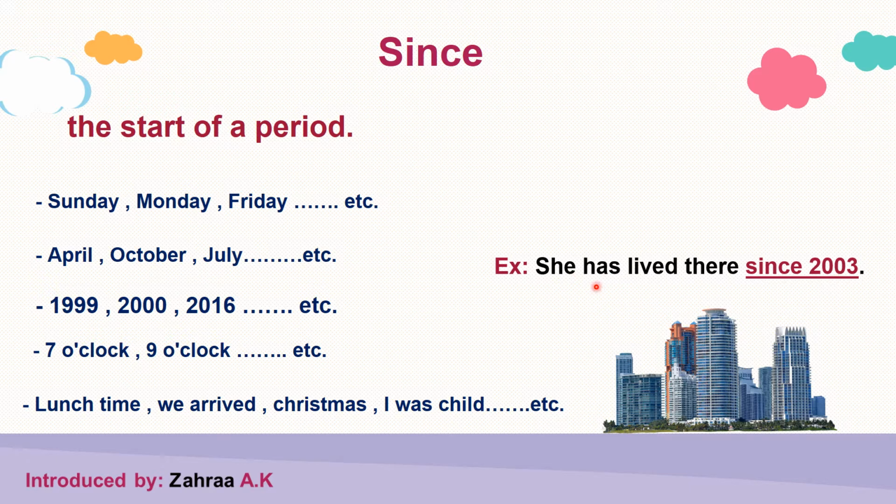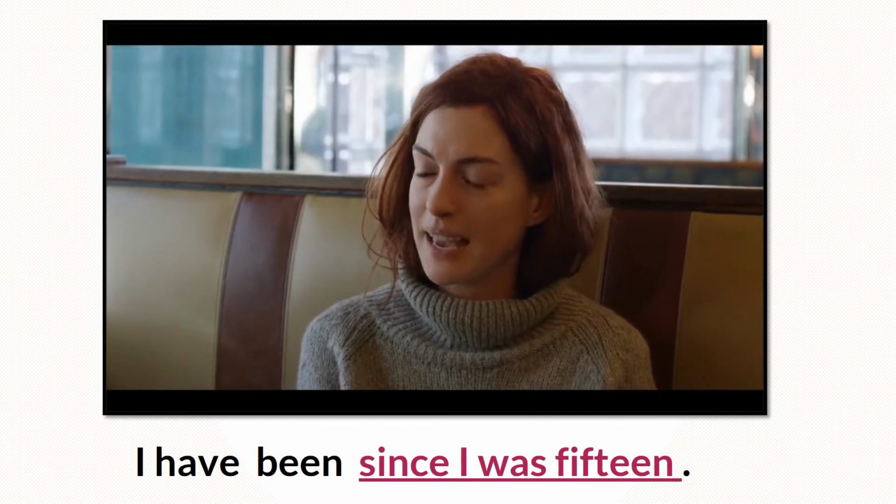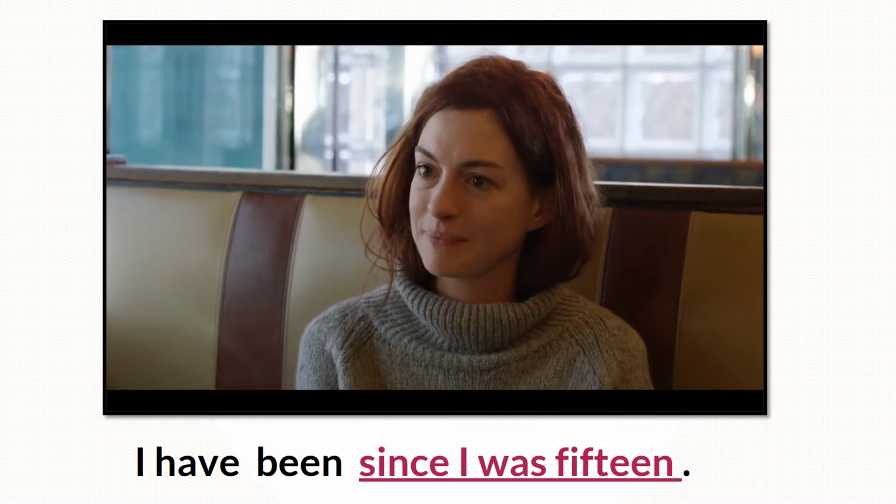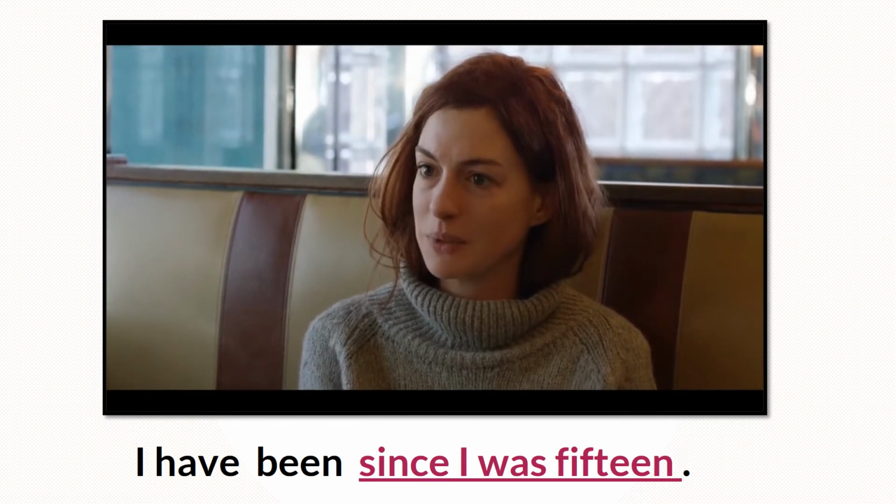Or we can say she has lived there since Friday, هي عاشت هناك منذ الجمعة. Or she has lived there since October, منذ أكتوبر. She has lived there since 2016, or since she was a child, or since Christmas. After since we have a particular time, not an amount of time. It is the start of a period. I have been here since I was 15.